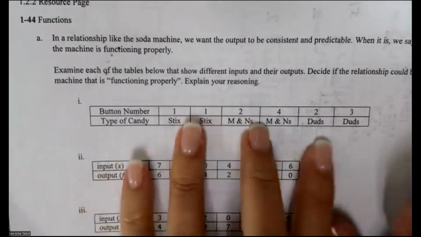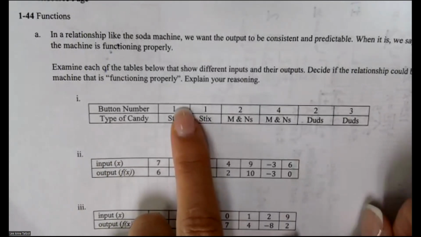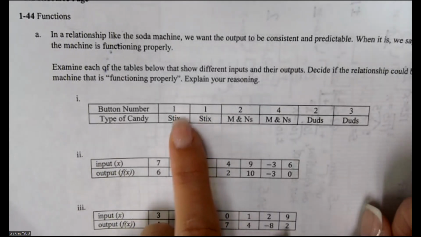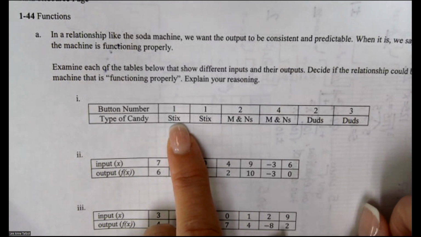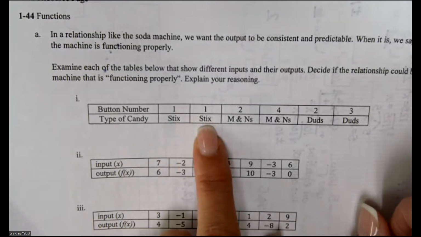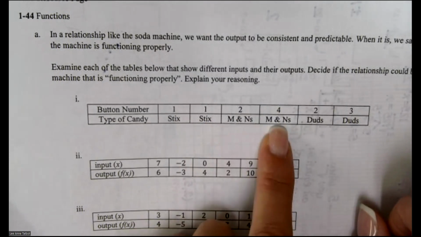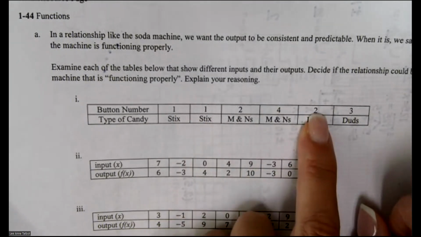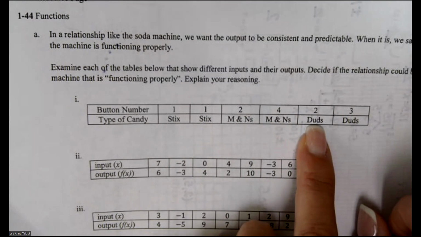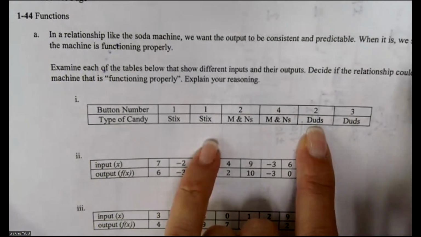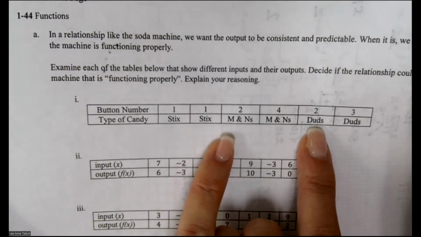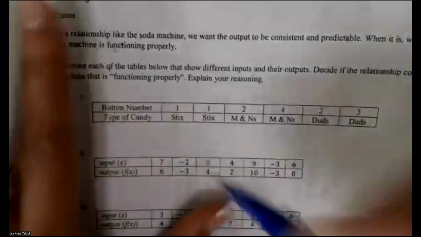Okay, so this is a machine with candy in it. They hit button number 1 and they get a Sticks, which I'm thinking is a Twix. And they hit button number 1 and they get a Sticks. It's okay. They hit button number 2 and they get an M&Ms. They hit button number 4, they get an M&Ms. But then they hit button number 2 and they get a Duds. Is that a problem? What button number is malfunctioning? 2.